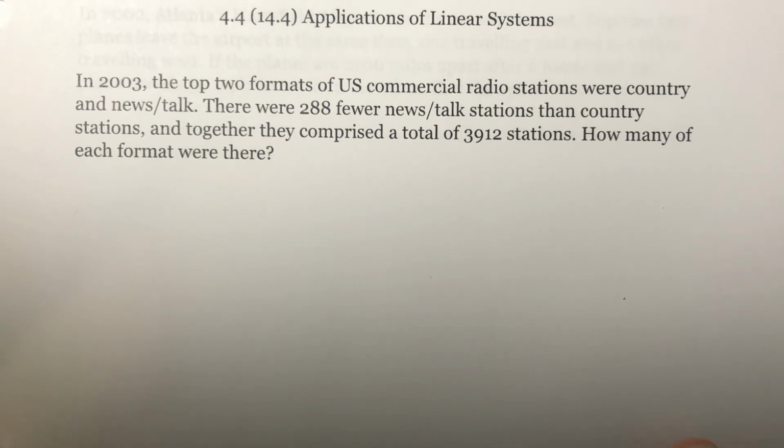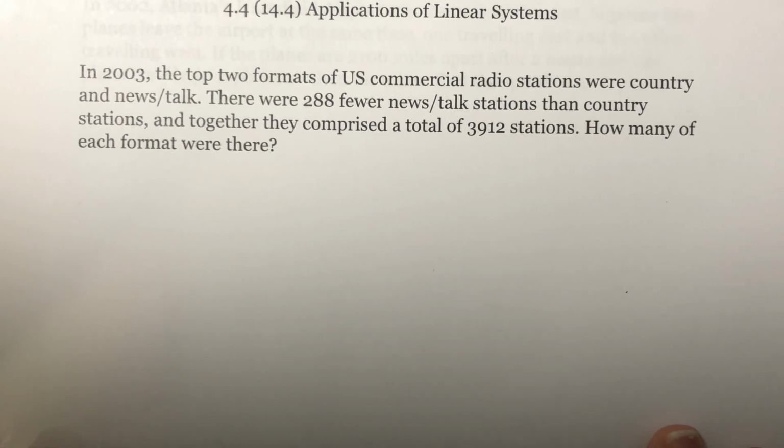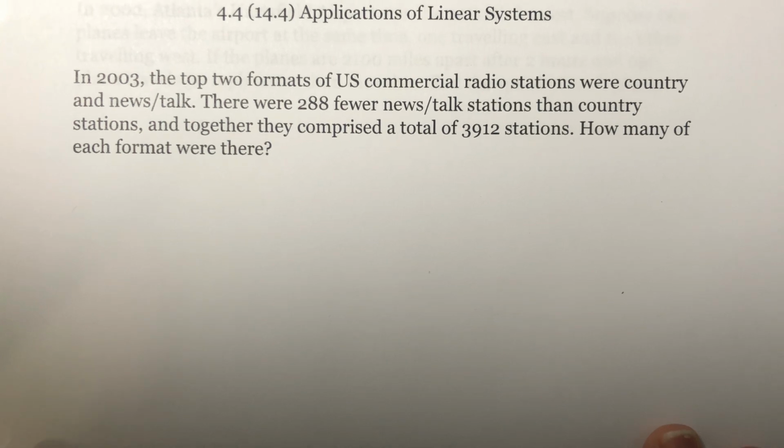In 2003, the top two formats of U.S. commercial radio stations were country and news talk. There were 288 fewer news talk stations than country stations, and together they comprised a total of 3,912 stations. How many of each format were there?